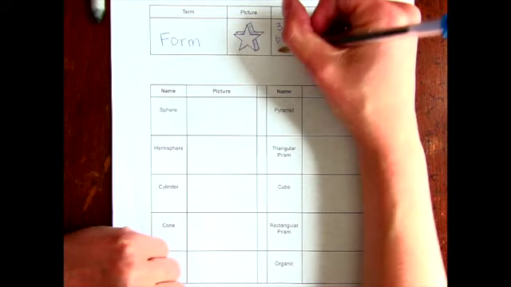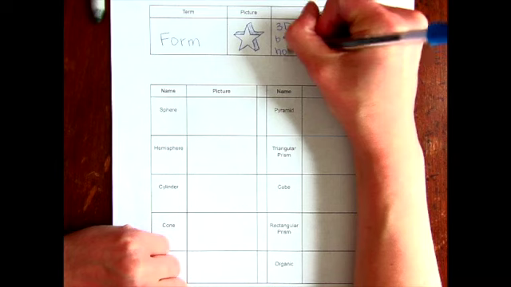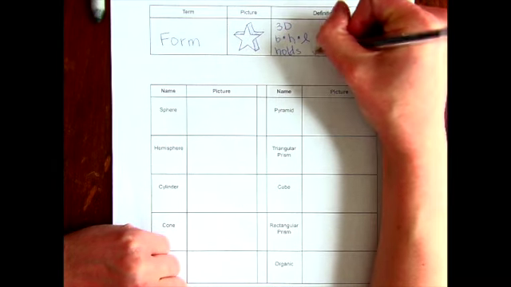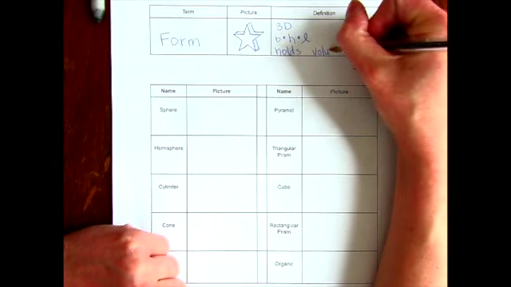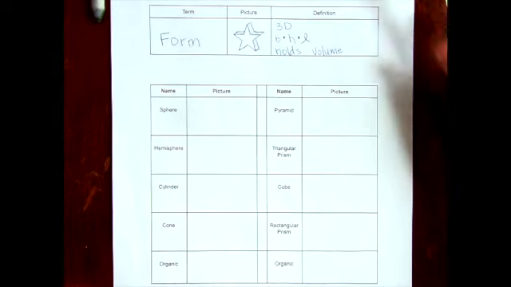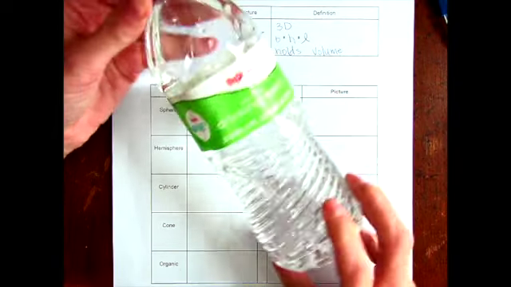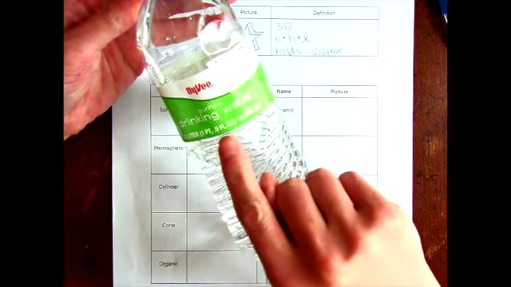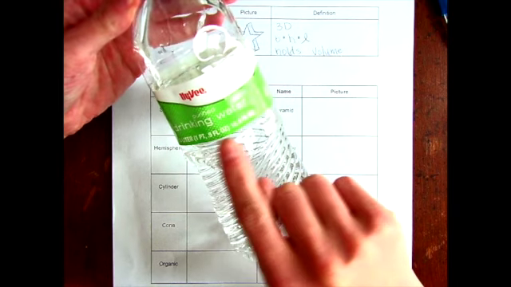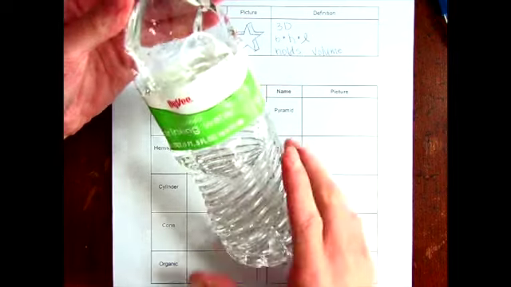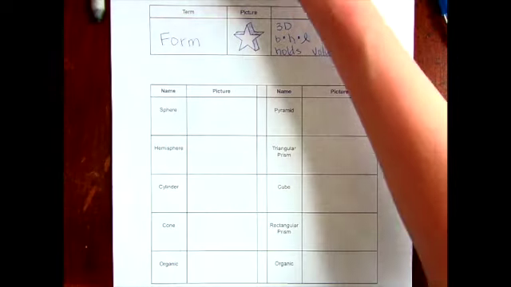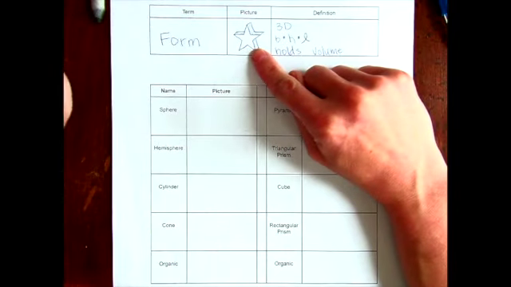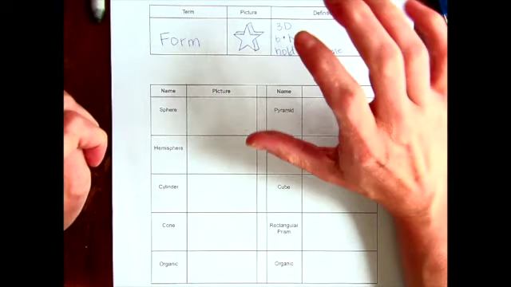The other thing about a form is that it holds volume. That gets a little confusing because we think volume, do you mean how loud it is? No, that's how much it holds. So this water bottle I'm drinking out of right now has a volume of half of a liter, or 16.9 fluid ounces. That's how much fits inside. This shape too, how much air could fit inside, or popcorn or M&Ms, that's how much volume it holds.